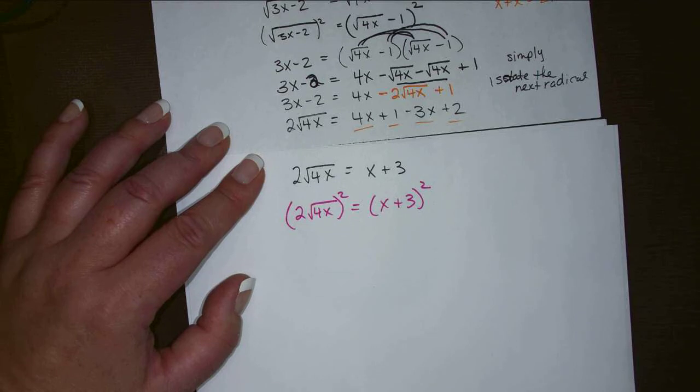You isolate one of them, square both sides. Work it all out, simplify, start over again. Isolate the radicals, square both sides, work it all out, and you would keep doing that until there was no more radicals. Now if you go on in math, you'll see more than just 2. In this class, we're just seeing 2, and that's the most you would see in calculus as well.